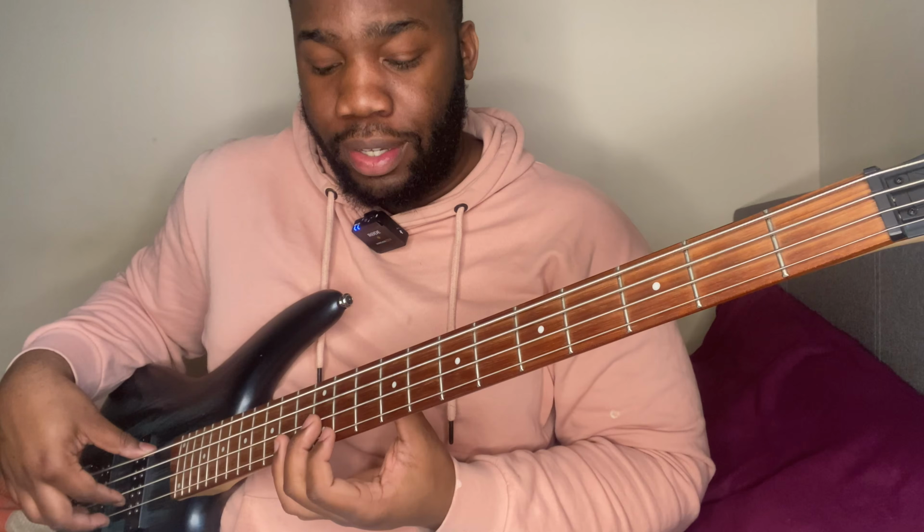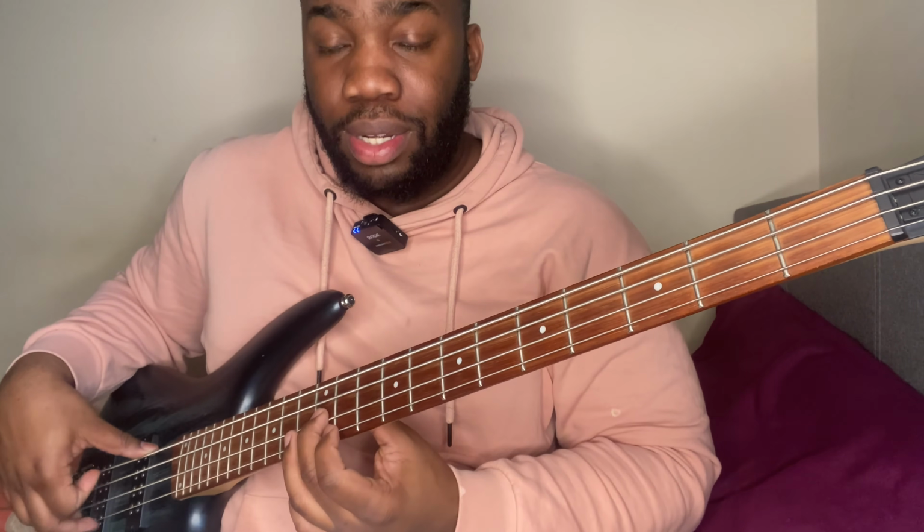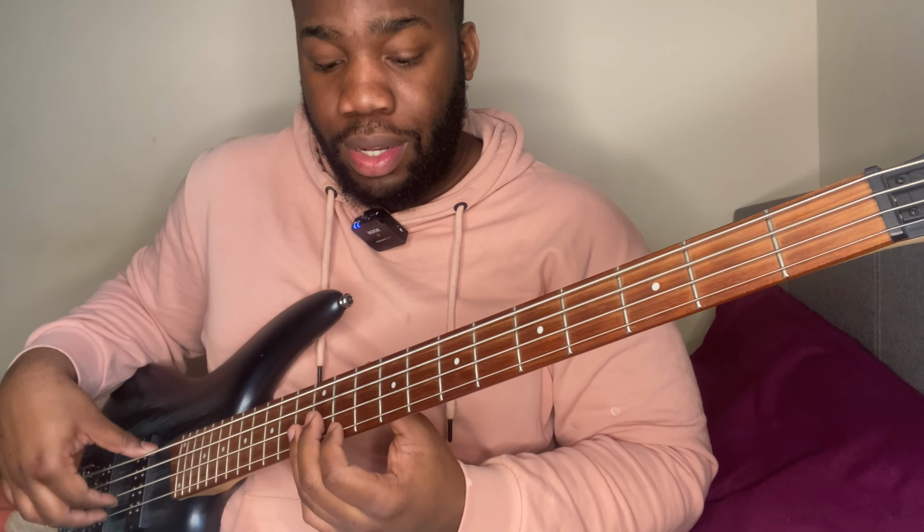And for the 5, which is D major, I can play that 3rd of the D major twice. So I can do, or I can do that and back to the 6, back to the 3rd or the 4th.